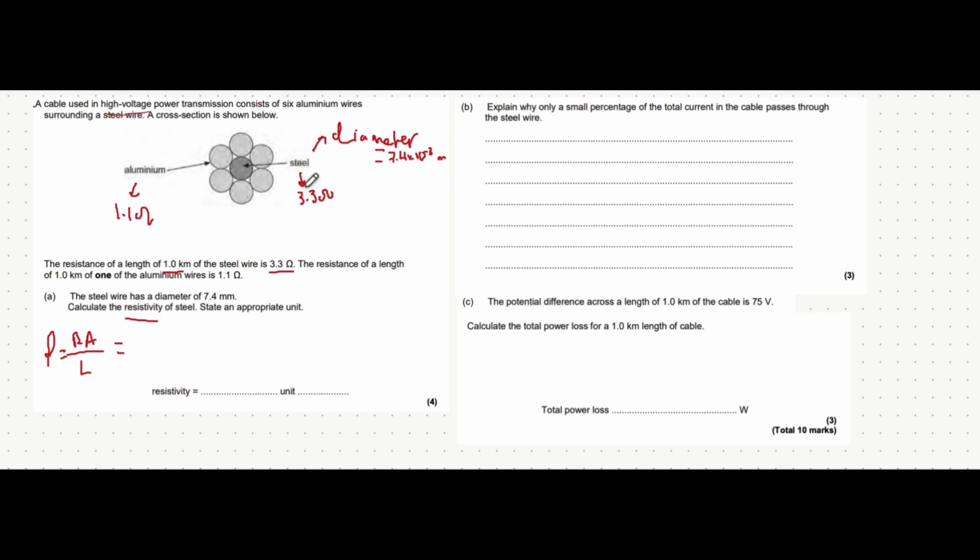So the resistance of the steel wire, because it is asking for that one steel wire, we can just take that individual resistance of 3.3 ohms. We multiply onto that the cross-sectional area of the steel wire. As you can see here, it's circular, so the cross-section would actually be the area of a circle, which is pi r squared. Since we know the diameter is 7.4 times 10 to the minus 3, if we halve that, that will get you the radius. So let's do 7.4 times 10 to the minus 3, all divided by 2. That'll get you the radius. You then square that to get r squared, and then you multiply pi onto that. So that'll get you pi r squared, which is the cross-sectional area.